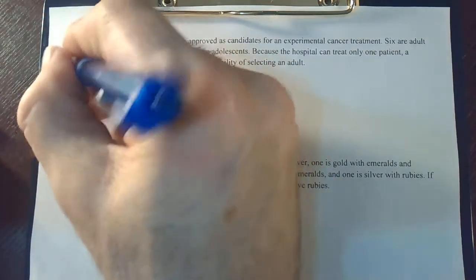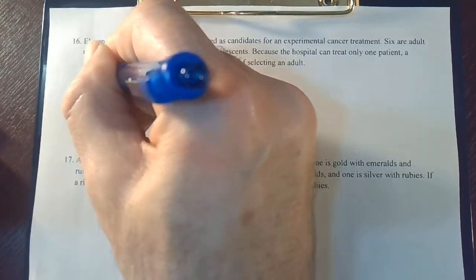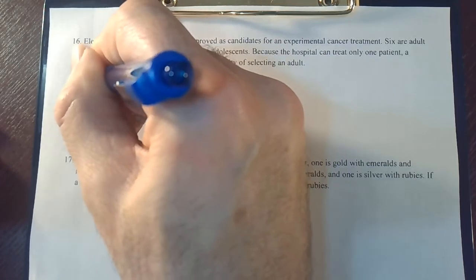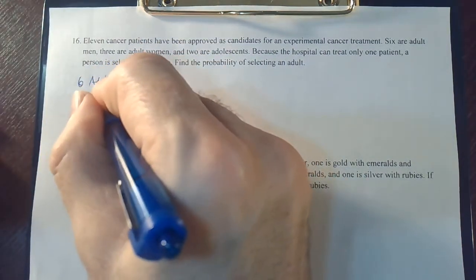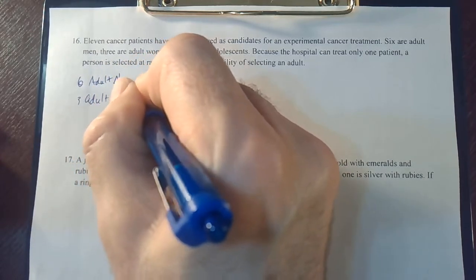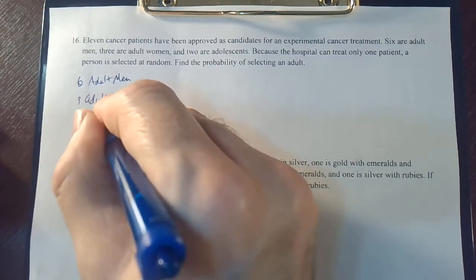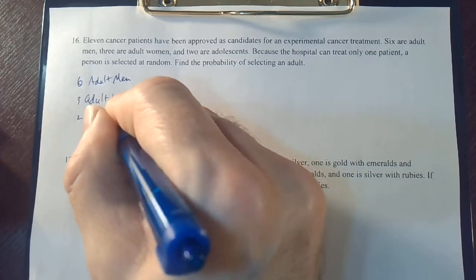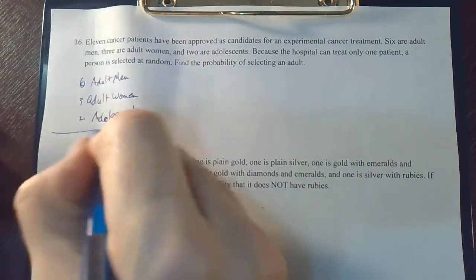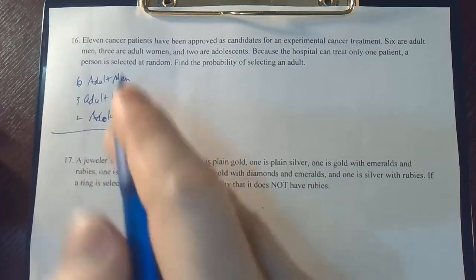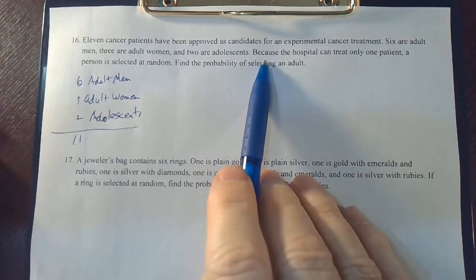So we have 6 adult men. I want to summarize it here real quickly. 3 adult women. And then we have 2 adolescents. All right, so what is that total up to? 6 and 3 is 9. Oh, we already knew that there were 11, but we needed to break them up like this into the categories.